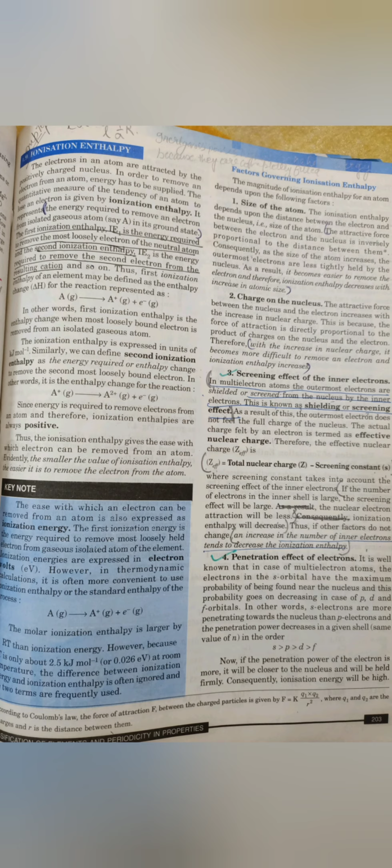The quantitative measure of the tendency of an atom to lose an electron is given by ionization enthalpy. It represents the energy required to remove an electron from an isolated gaseous atom in its ground state. So in ionization enthalpy, there is a first ionization enthalpy, which is said to be IE1. It is the energy required to remove the loosest electron. Means the loosely held electron, first of all that one will be removed.